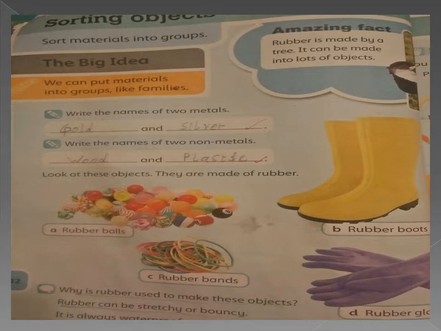Now number two, write the names of two non-metals. As you know that there are so many non-metals as plastic, wood, glass, clay, rubber or fabric, but you have to write two here. I have written wood, W-O-O-D, wood, and then I have written plastic, P-L-A-S-T-I-C, plastic, wood and plastic. You can either write clay, you can write fabric, you can write glass, and so on.